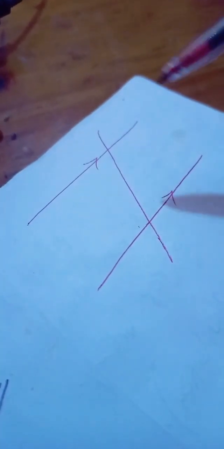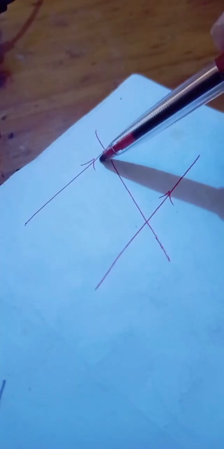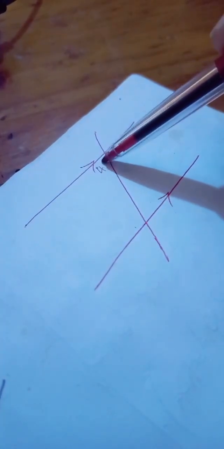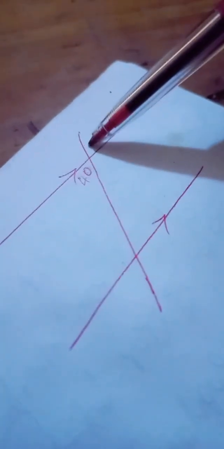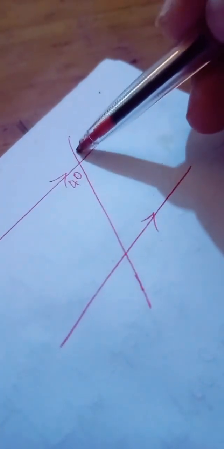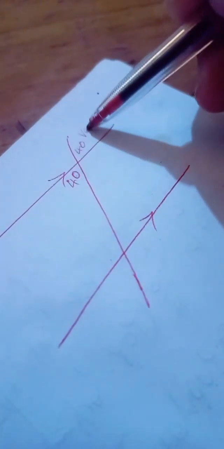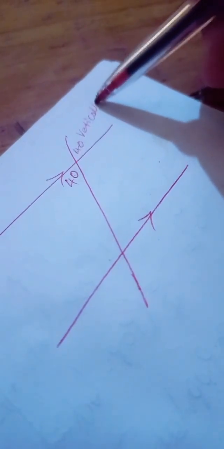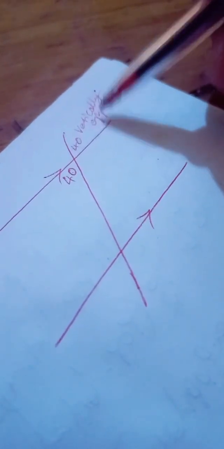Now, if we are told that this angle is, let's say, 40 degrees, we use vertically opposite to say that this angle is 40 also. So it's 40. Why? Because vertically opposite.